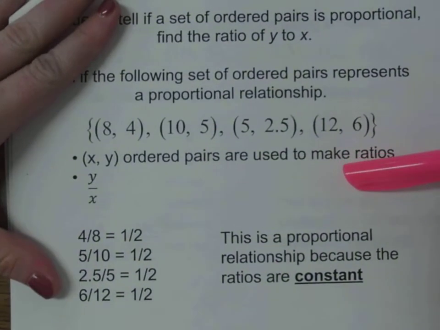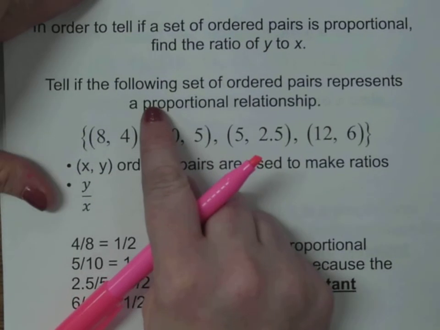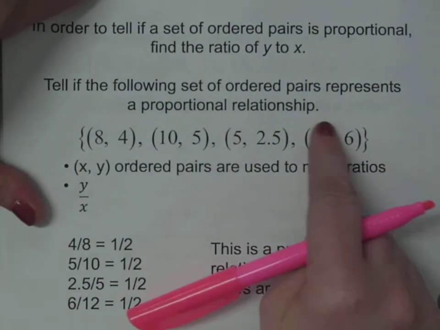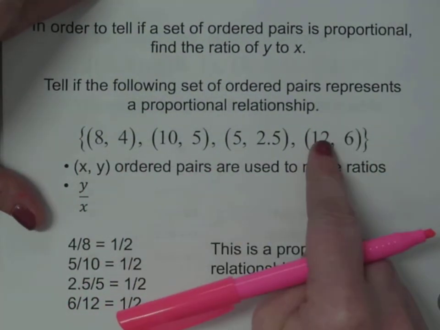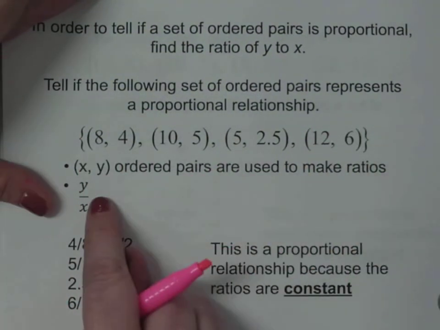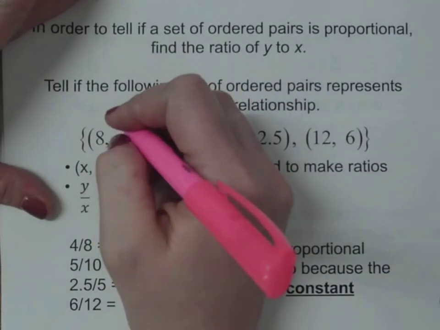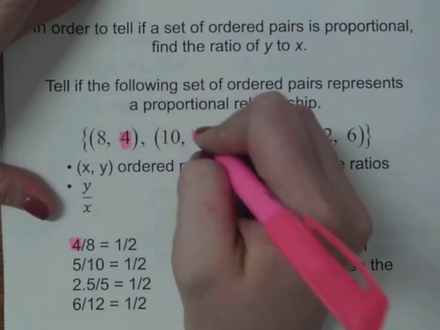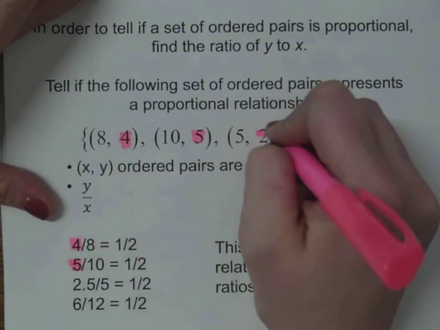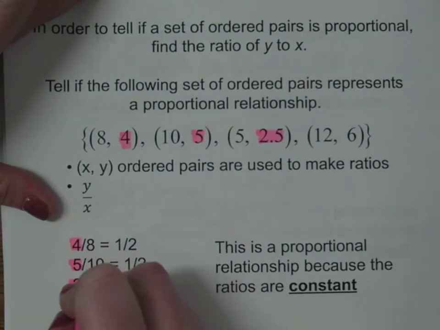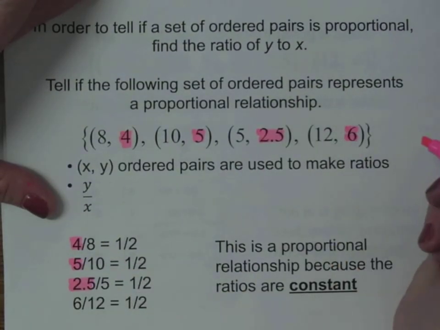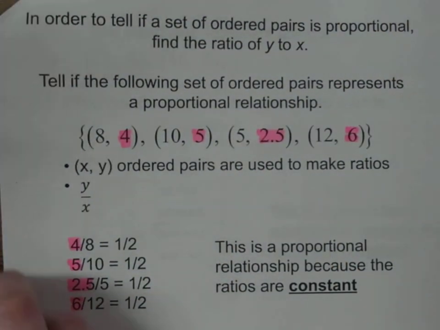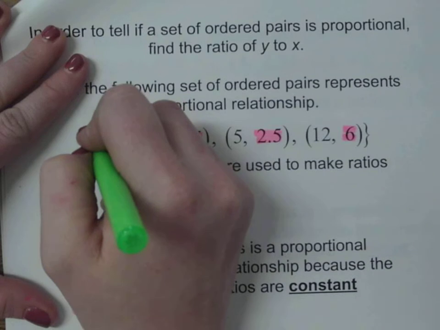Okay, this next one, if you're looking at ordered pairs, to tell if the ordered pairs are proportional, take the ordered pairs and make the ratio y over x. So again, these are y's.